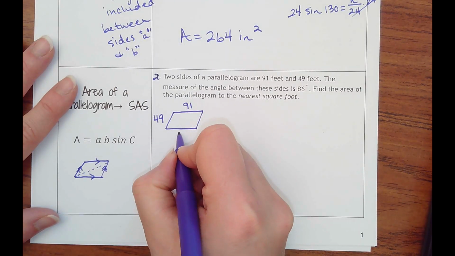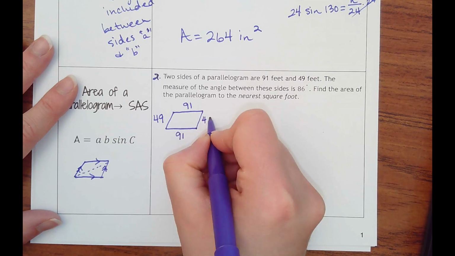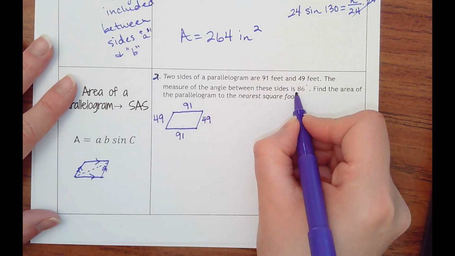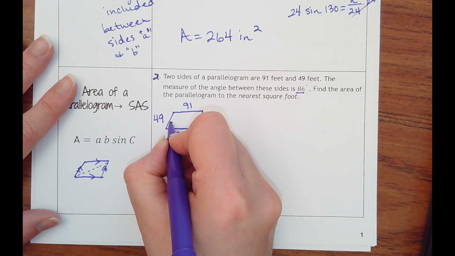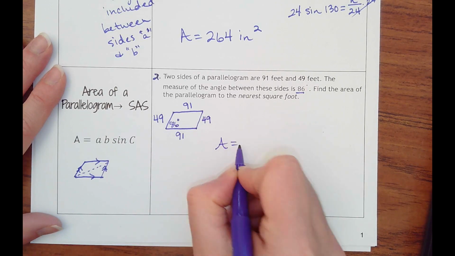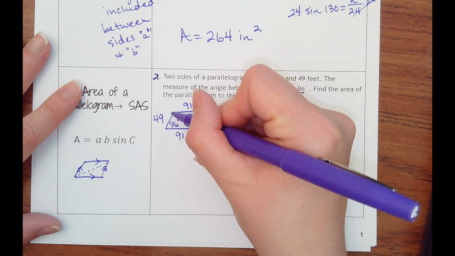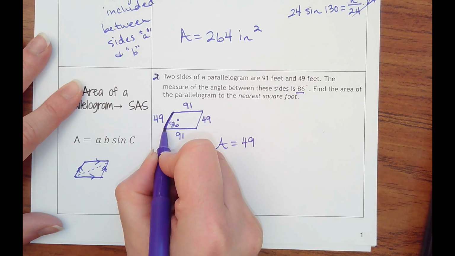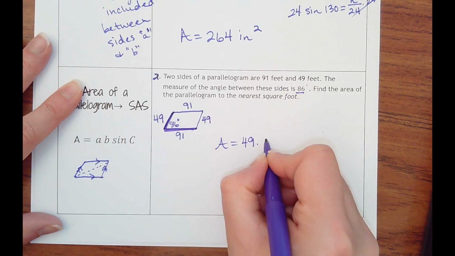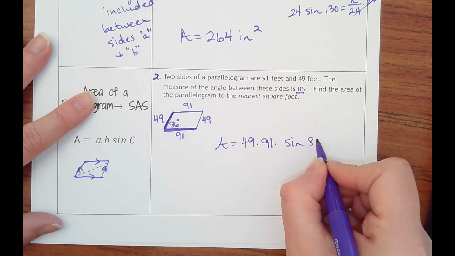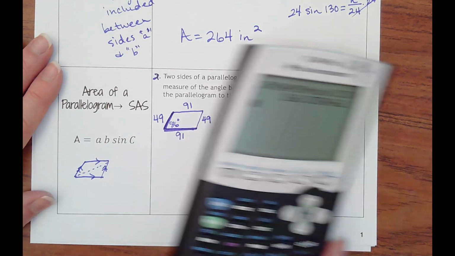And so we know that this is also 91 and this is 49. We could label here or here. Since this says 86 degrees, which is smaller than 90 in my picture, it makes more sense to have it here. Okay, and so then we'll do area equals side a, I'm going to call 49, times side b, 91, times sine of the included angle, I'll call C, sine of 86.